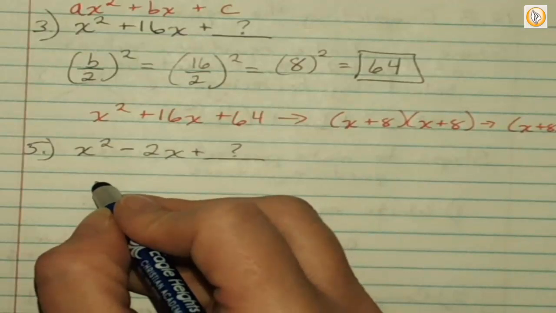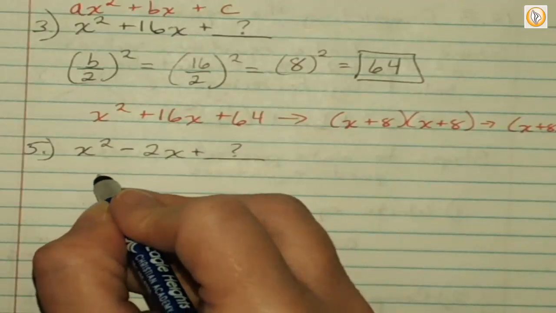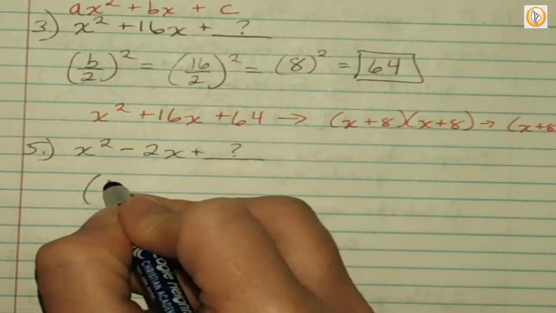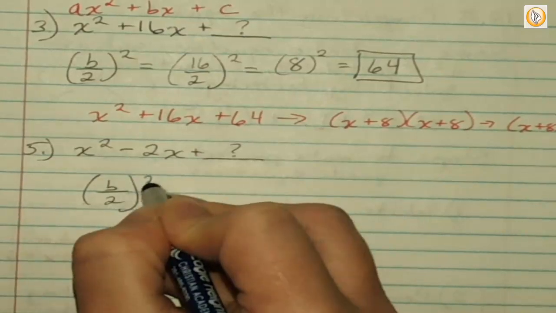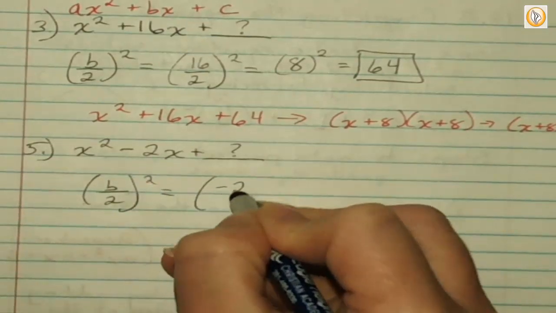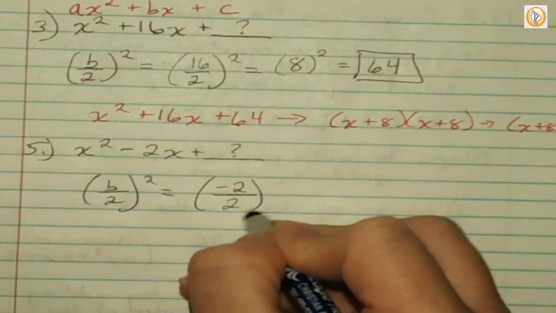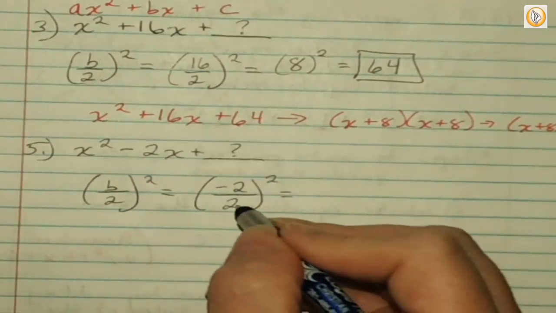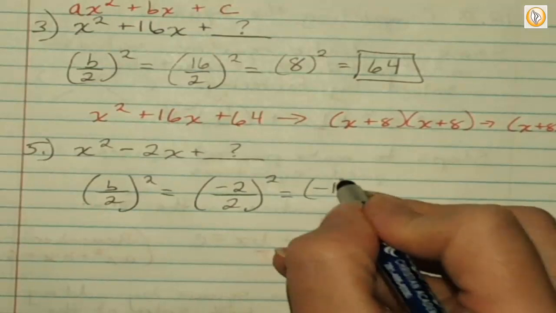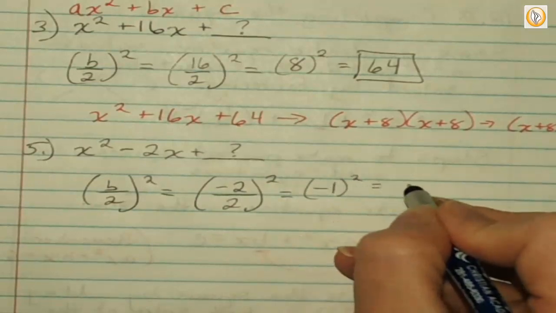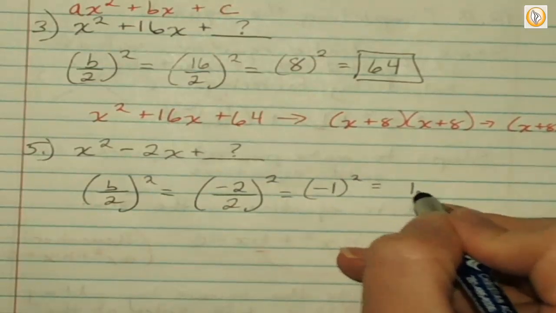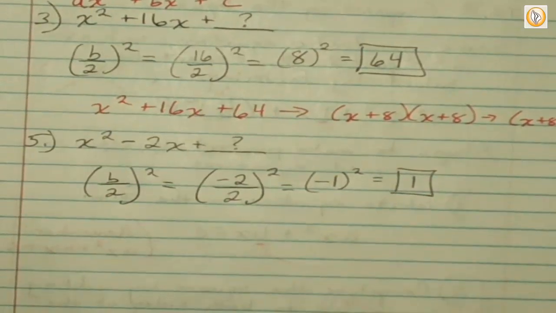Anyways, all right. So you divide -2 by 2, because that's your B. Very good. All right, so -2. She's correct. That's my B. And it goes in -1 times. And -1 squared is just -1. Wait, no, it's 1. Regular 1. Again, you can go back and check.